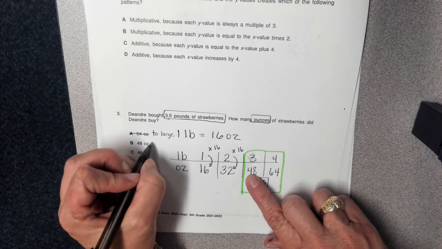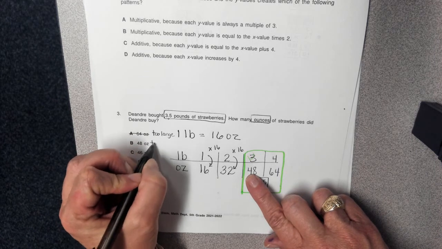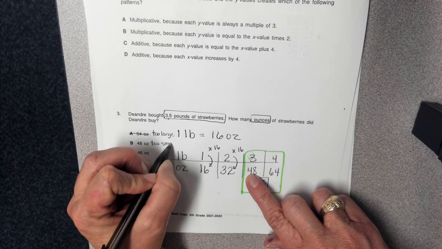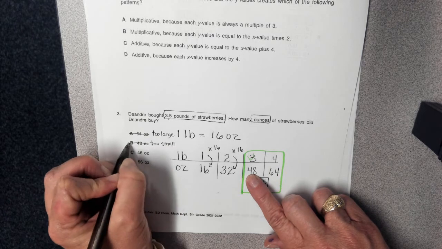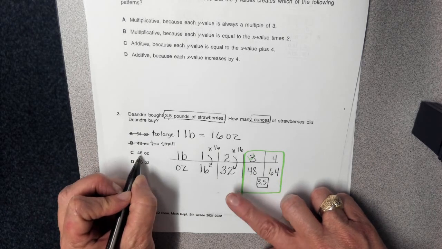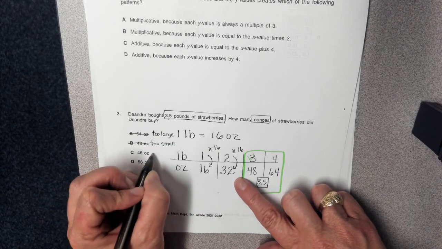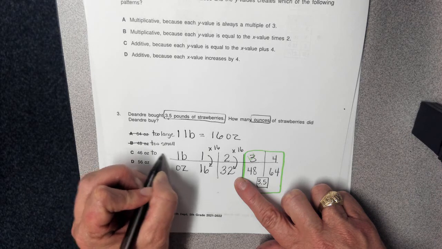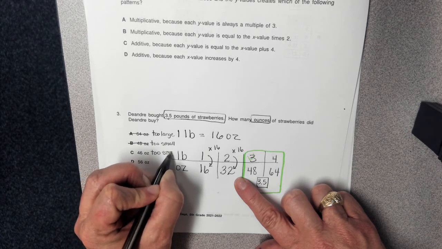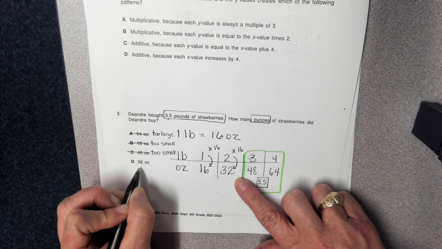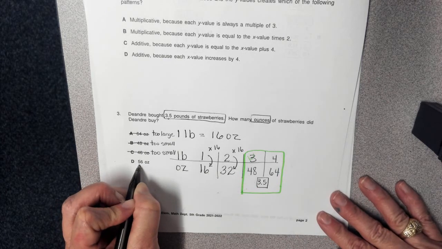48 ounces is too small. It is only 3 pounds. 46 ounces isn't even enough. It is also too small. That just leaves us with 56.